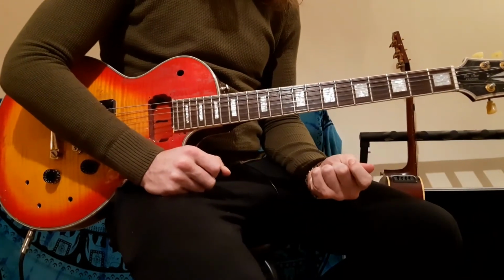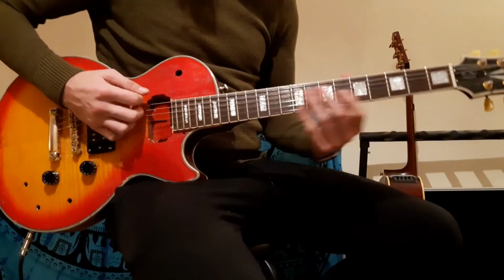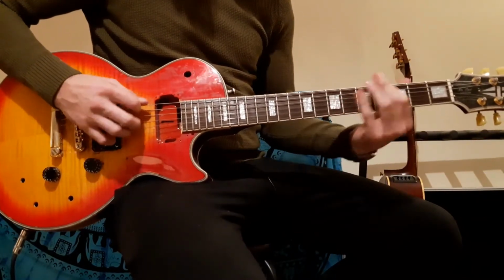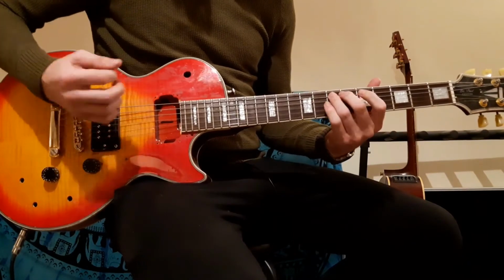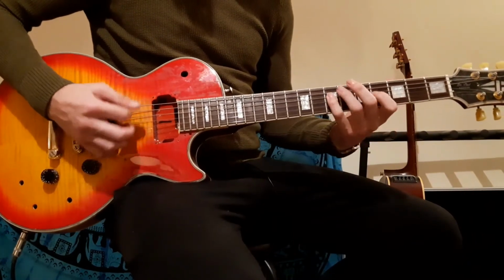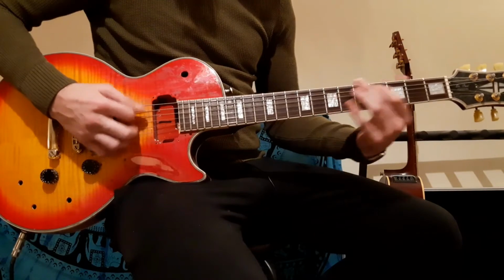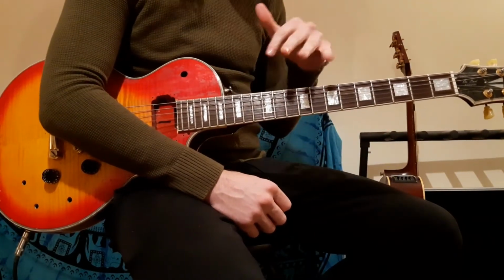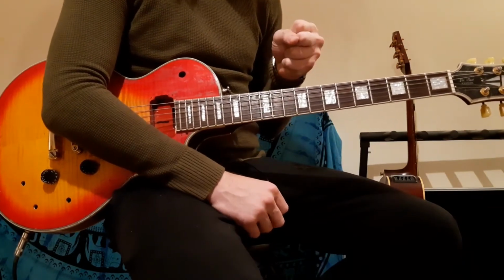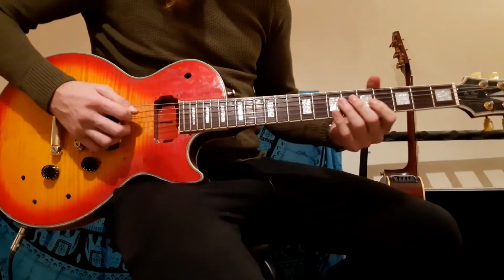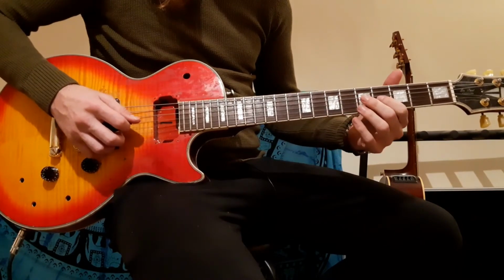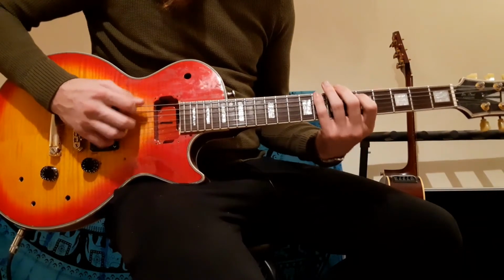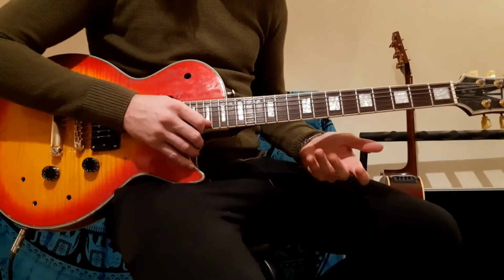Now what you've got to be aware of is when you're playing this behind an actual progression, you've got to make sure that you don't stay on your passing notes, you don't land on your passing notes. What you're doing is using your passing notes to manipulate and change the sound, you know.